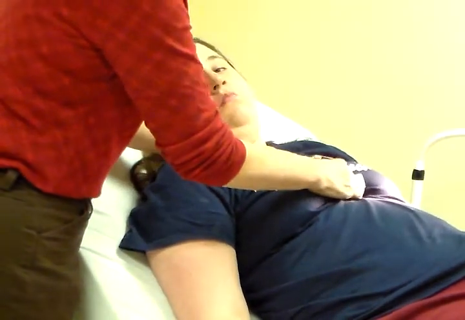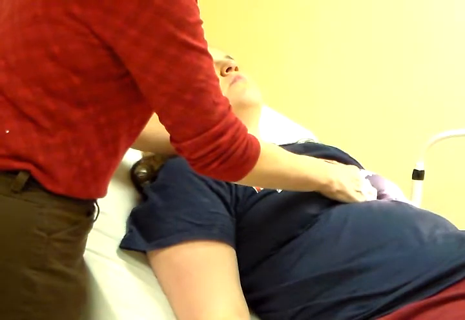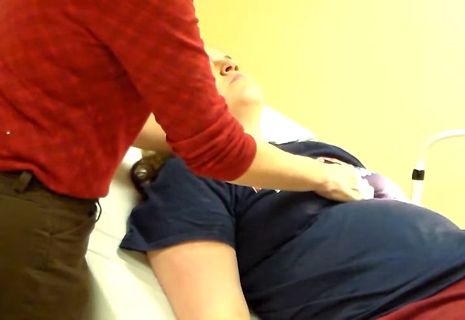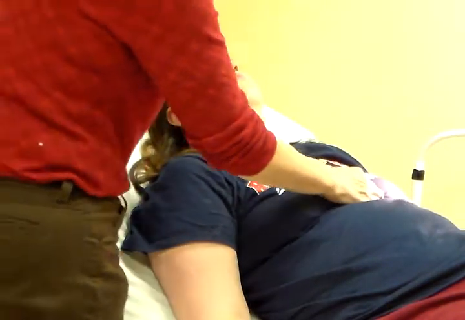Now we're down to the 5th intercostal space, and that's the mitral area. And at the midclavicular line, that's the point of maximum impact, the apical pulse.